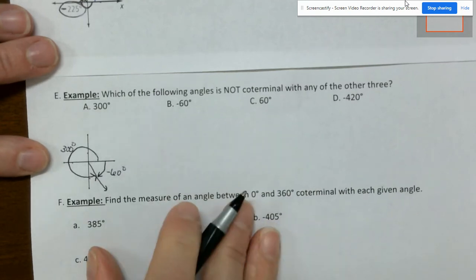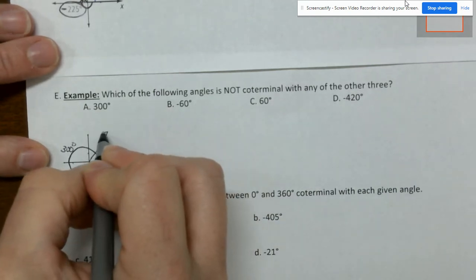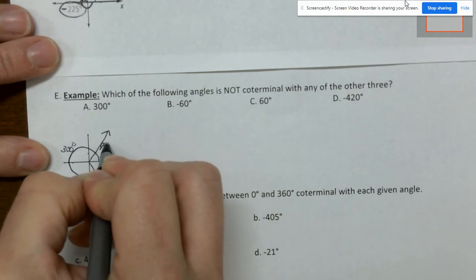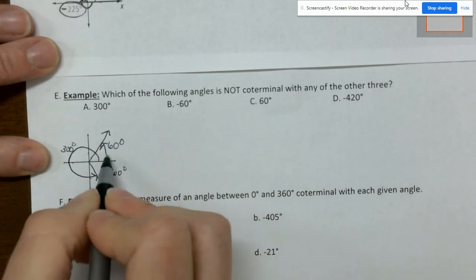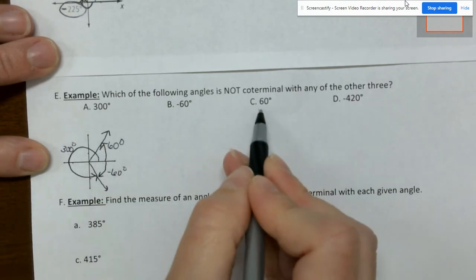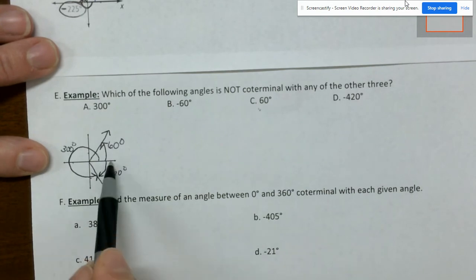Now, 60 degrees is going to be up this way. So this is 60 degrees. So that means its terminal side is here. All right, so that one looks like it's a good possibility, but let's check and see where negative 420 is. Negative means I'm going to go all the way around clockwise to get to the 360.